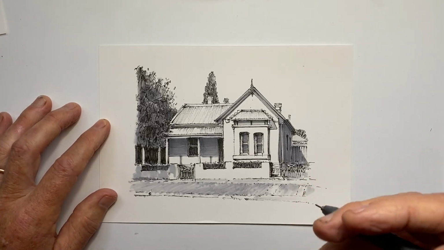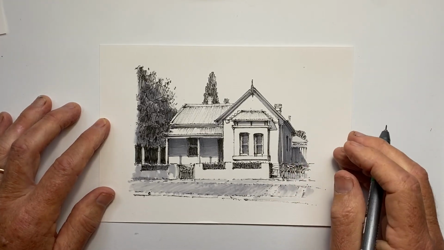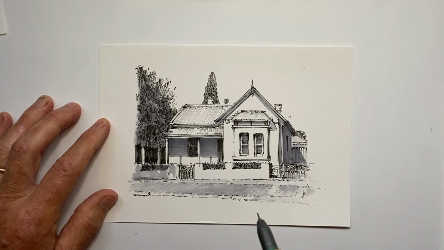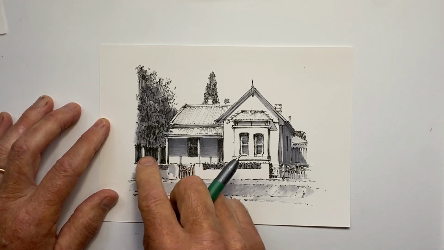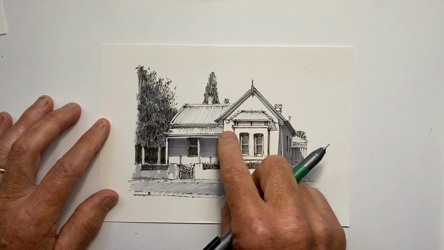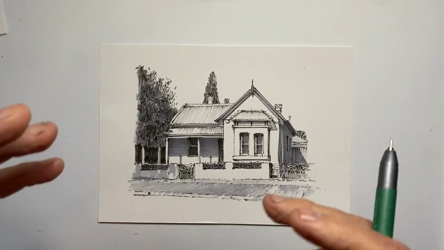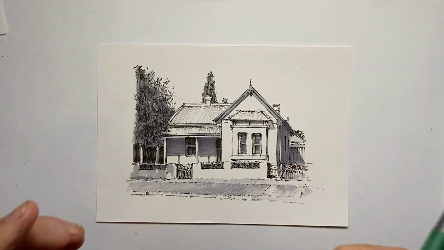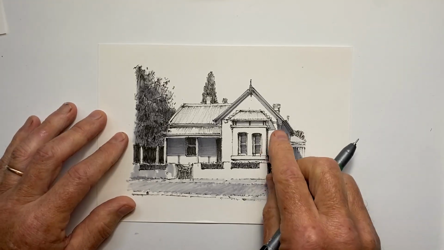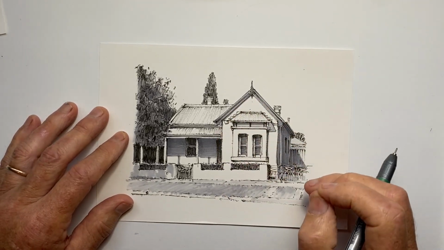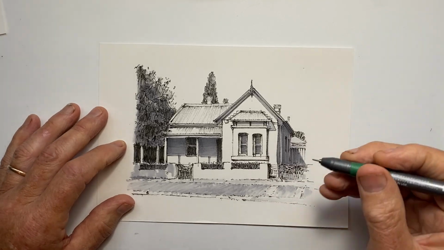Particularly when we have strong light, sunny day scenes, we want to get a really bold contrast between our darkest areas and our lightest areas. And one of the most important ways to create value contrast, and by values we simply mean light and dark, is to make sure we leave a lot of white paper that we put no marks on.